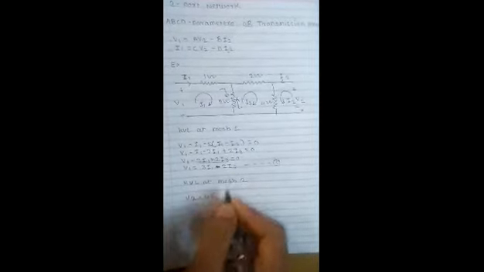KVL at mesh 2. Here is mesh 2. Start from this point onwards, plus V2, then again here is the resistor, that's why minus 4. The current is in the same direction, that's why plus, assuming the first mesh current, plus I3 is equal to 0.